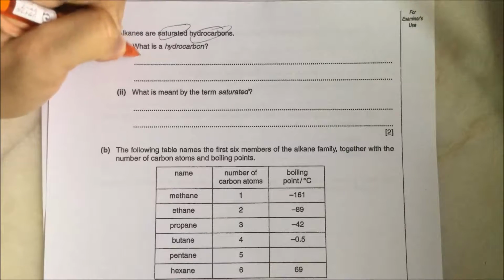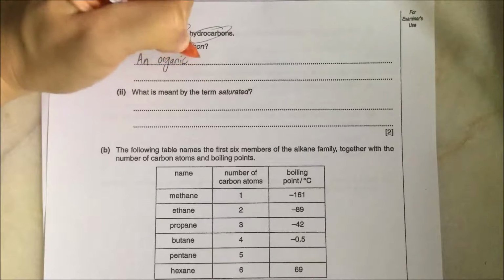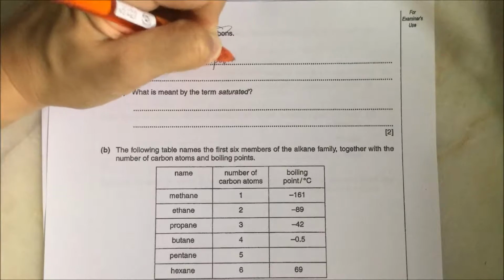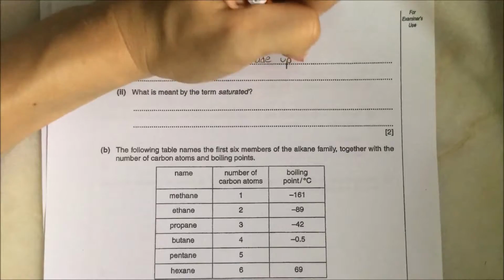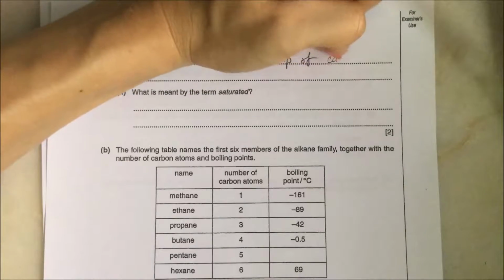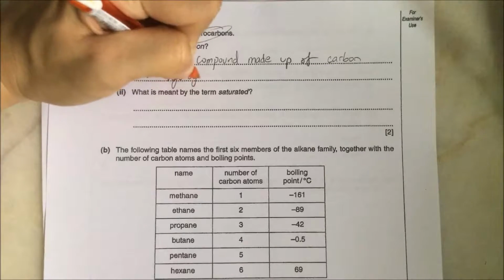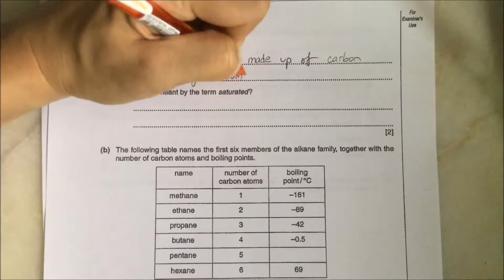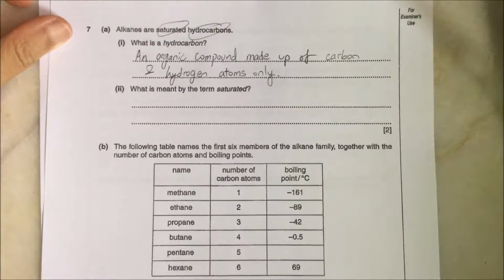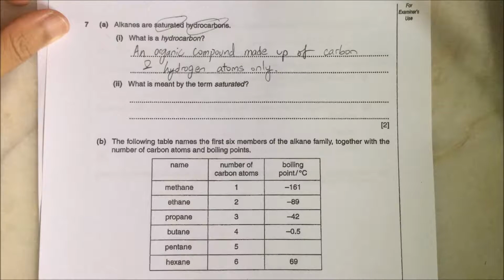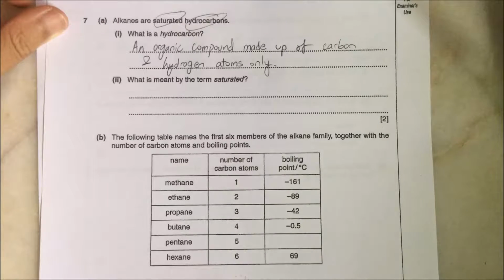A hydrocarbon is an organic compound made up of carbon and hydrogen atoms only. Keyword: only. Keyword: compound. And of course, what is it made up of? Carbon and hydrogen.